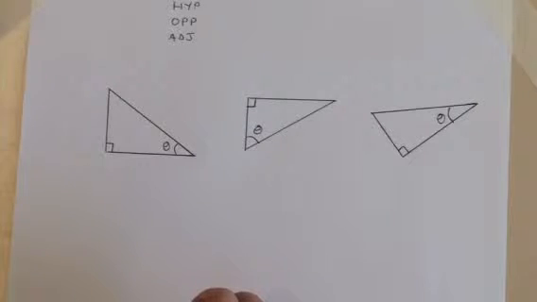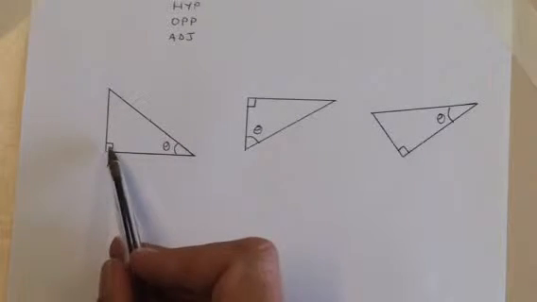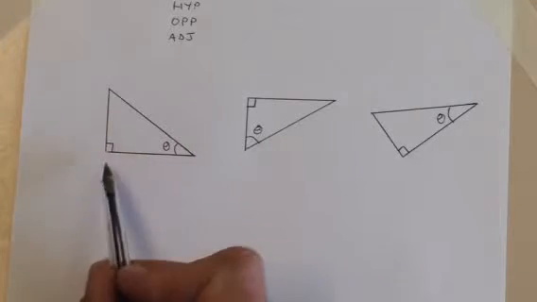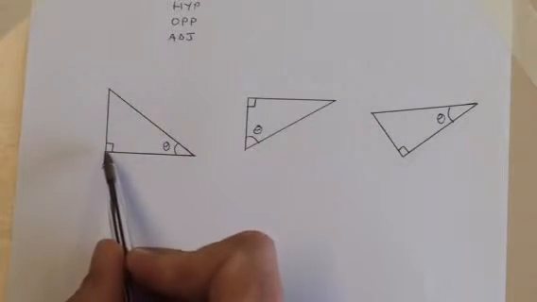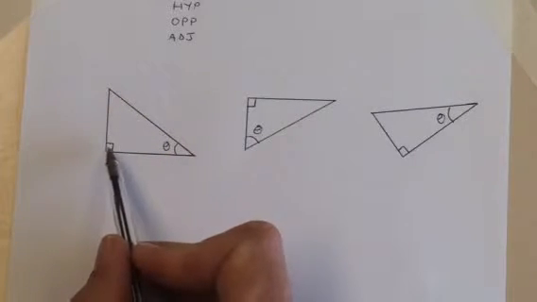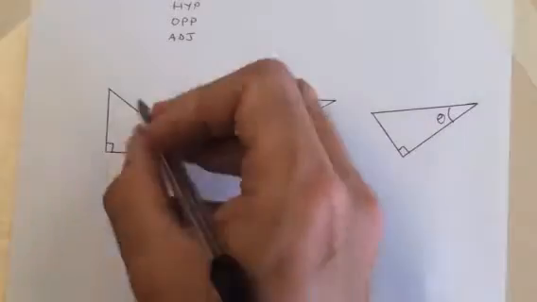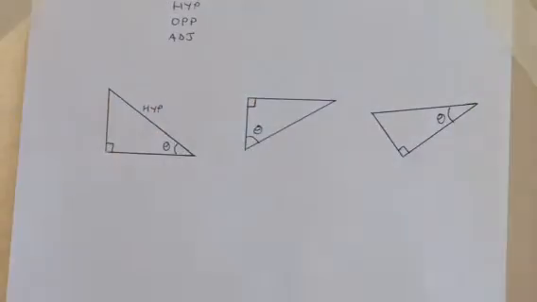You know the word hypotenuse well from your work on Pythagoras' theorem, and it is the longest side, or we can think of it as the side opposite the right angle. So it's the side that doesn't touch the right angle. This side touches the right angle. This side touches the right angle, but this side does not touch the right angle, it's opposite from it, so we label that the hypotenuse. Okay.